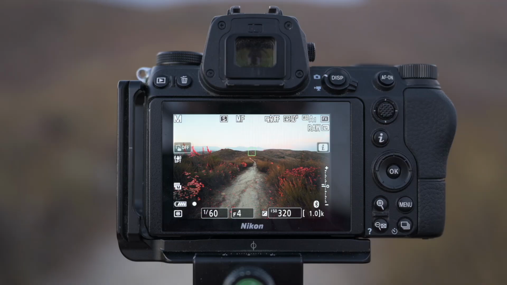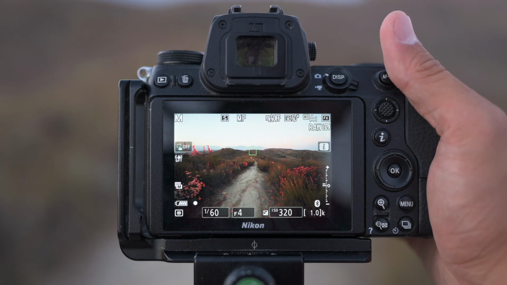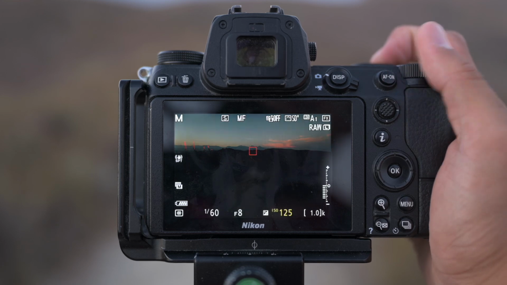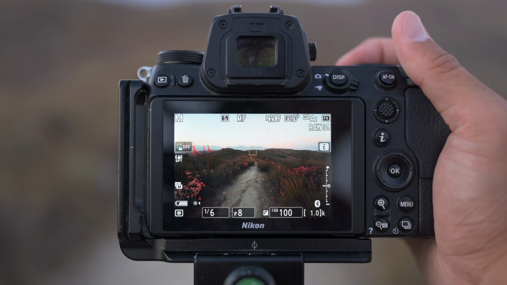But let me put you guys behind the camera so I can show you exactly how I'm photographing this scene. So for this scene right here, I already have my composition set up. But what we're going to do is set our aperture to f8, drop down our ISO to 100, and then just adjust our shutter speed to make sure we have a nice and even exposure.